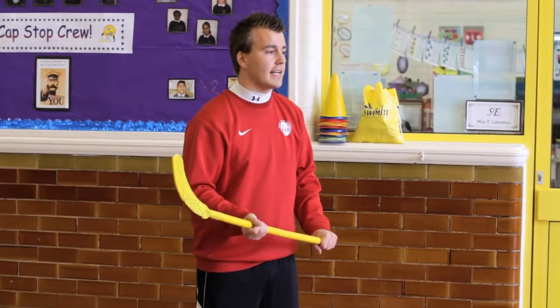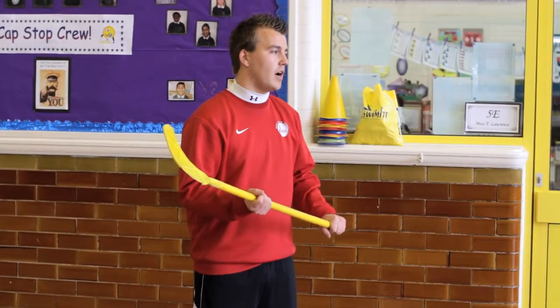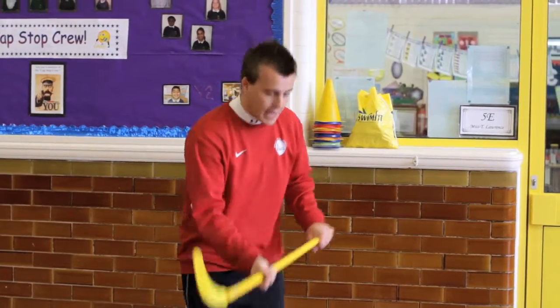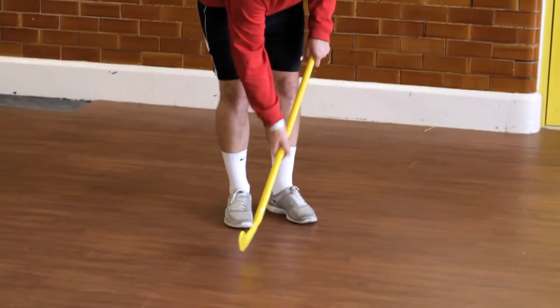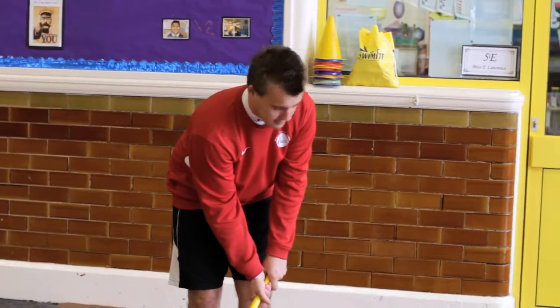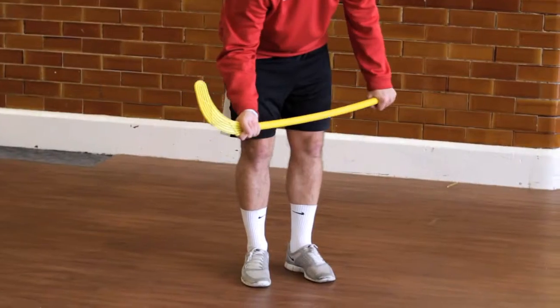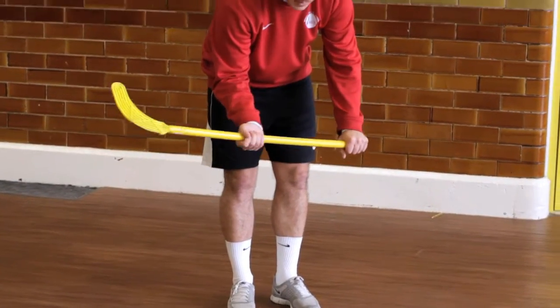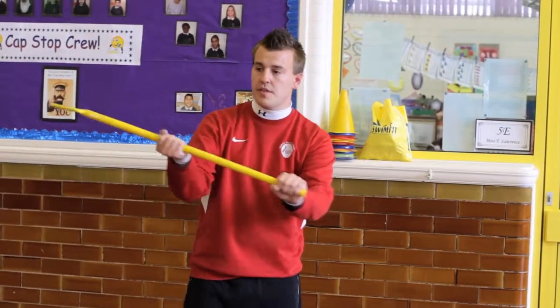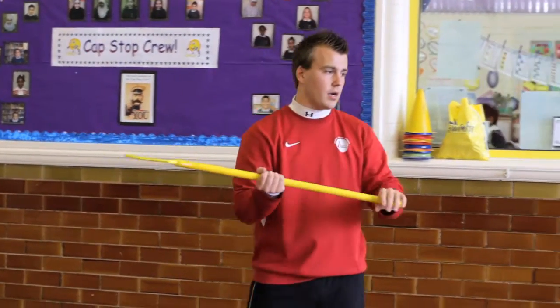What you're going to data collect now is how many times they pass the ball with the correct grip. Now it has to be in the middle. If it's here, that's not the correct grip, and that's not a successful pass. If it's down here, that's not the correct grip. It has to be in the middle and one hand at the top. Anything other than this, you don't put a mark on.